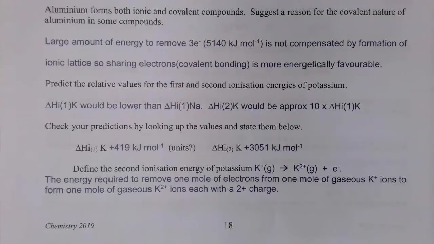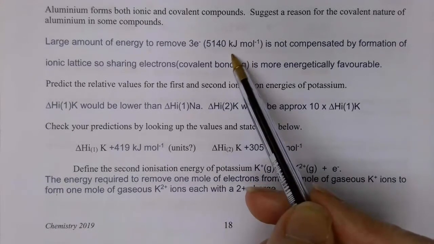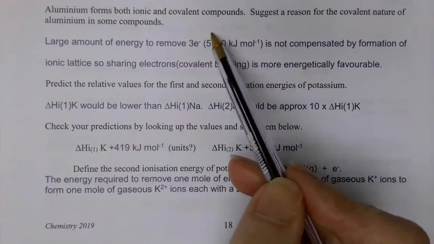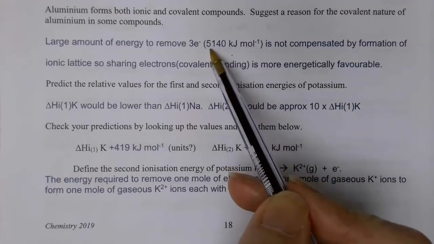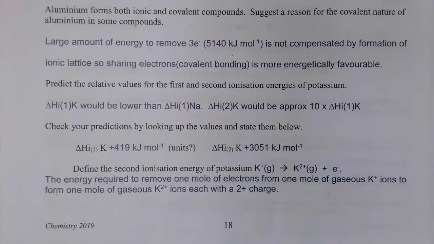So aluminium can form both ionic and covalent compounds. And the reason for this is related back again to these ionization energies. So to remove the first 3 electrons, it does require quite a large amount of energy. And in some cases, that's not compensated for by forming the ionic lattice. So in some cases, sharing electrons, in other words covalent bonding, is much more energetically favourable.